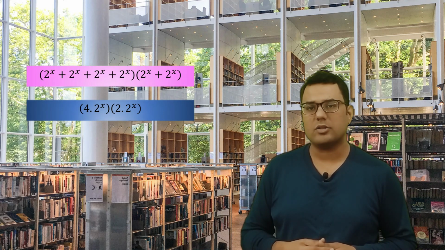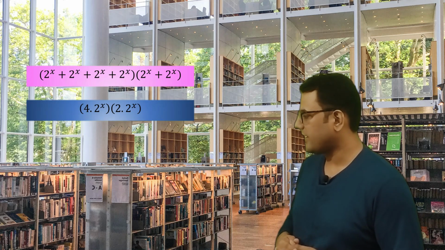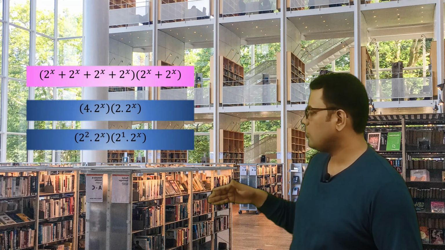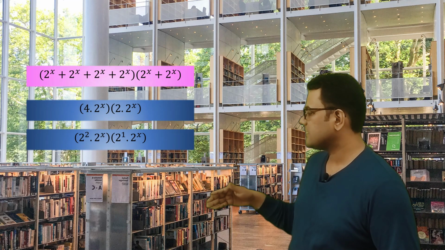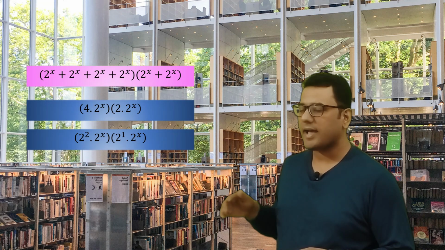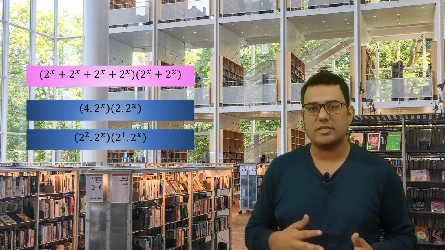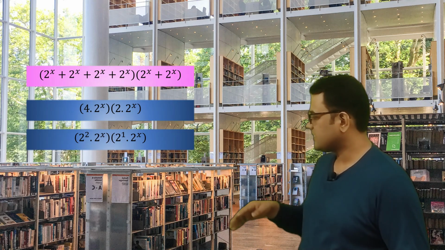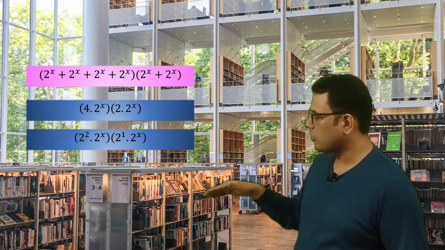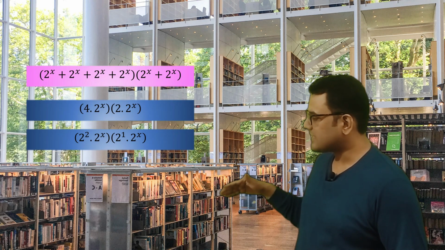Now 4 is also 2 raised to the power 2, so I can write it as 2 raised to the power 2 times 2 raised to the power x. Then in the second parenthesis, 2 raised to the power 1 times 2 raised to the power x. 2 and 2 raised to the power 1 are one and the same thing. Now I can see in all these four terms, the bases are the same.